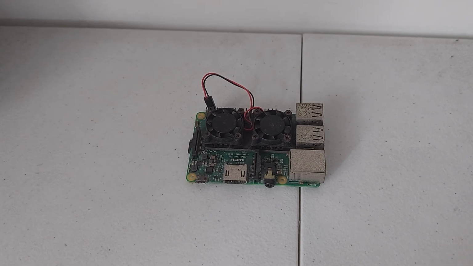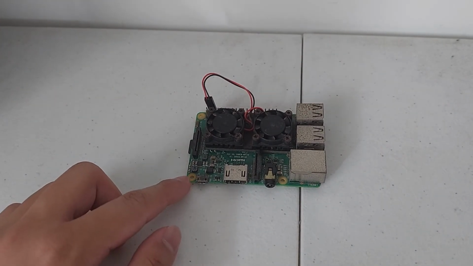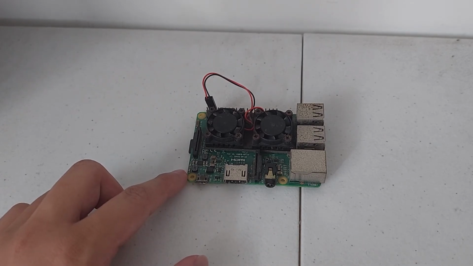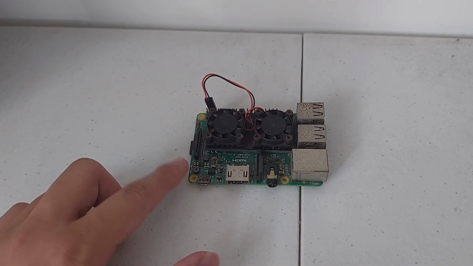So be sure to actually look at the LEDs. Is the red LED turned on? Is it not? And is the green LED even flashing? Because these can really help indicate what the source of the problem is.